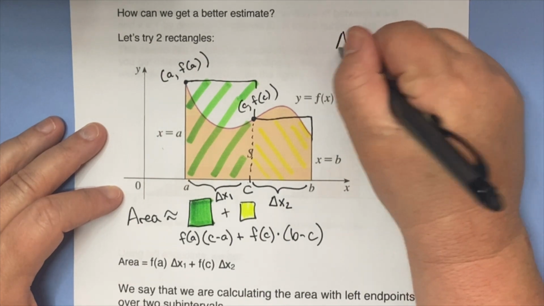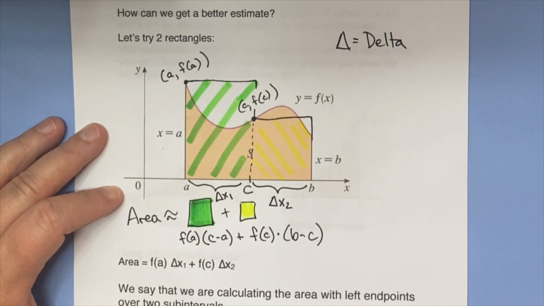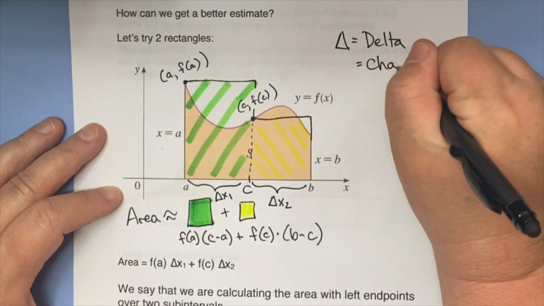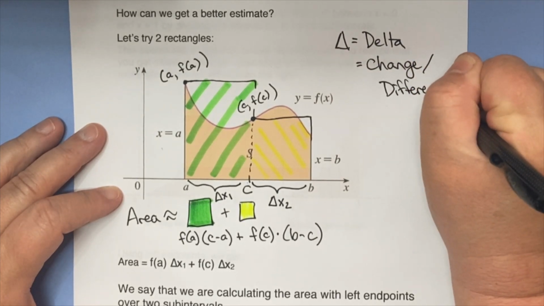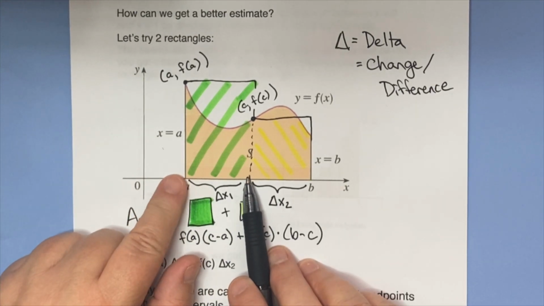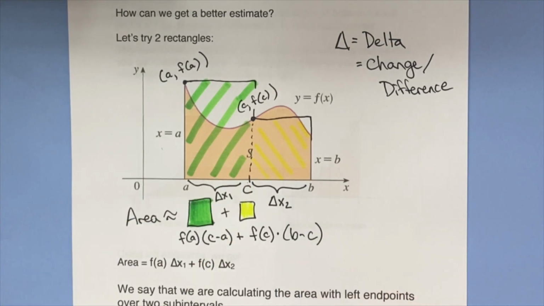Delta is a Greek letter, and we use it to mean change or difference. So this means how much did x change here? So what's the width here? How much did x change here? What's the width there? And so we can rewrite it as f of a times delta x1 and f of c times delta x2. So that's the area of 2 rectangles.